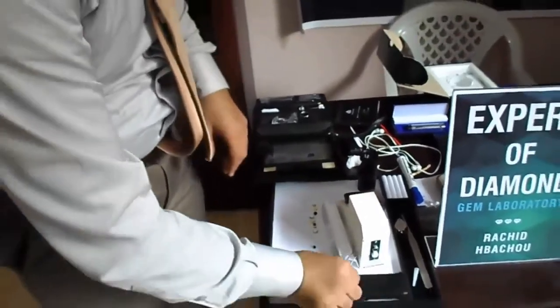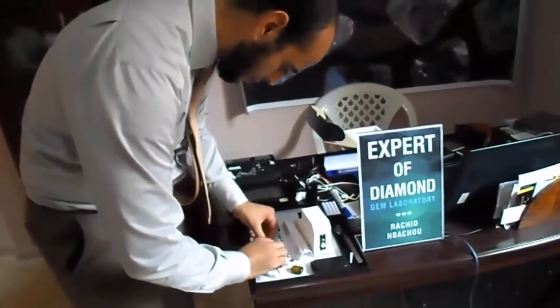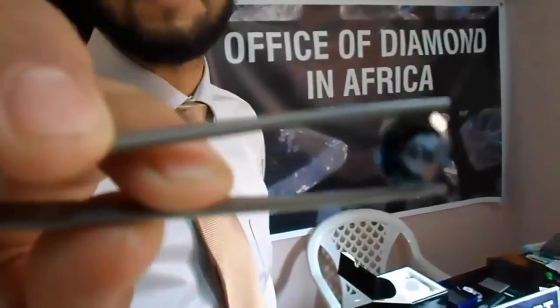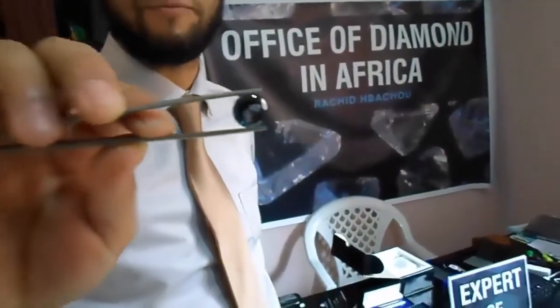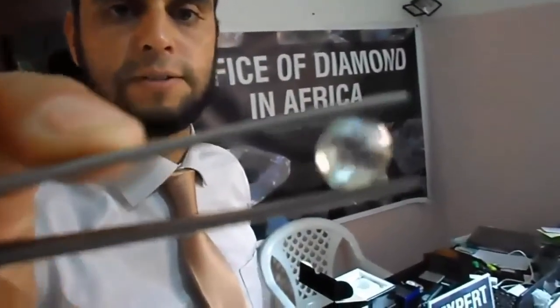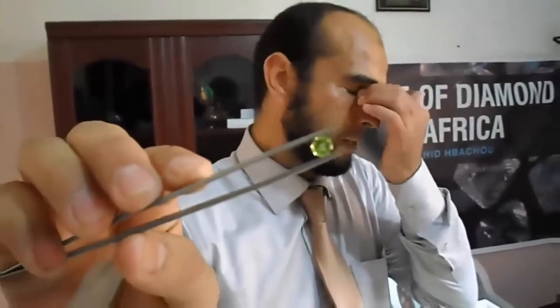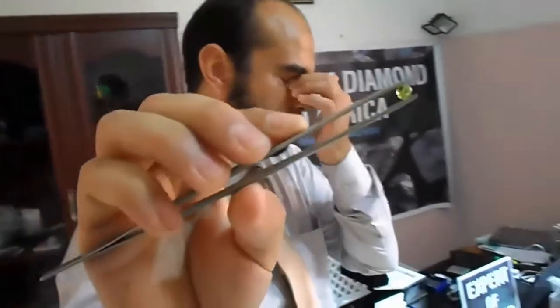You can see also this gemstone, it is a natural gemstone. This is blue amethyst. This is a green amethyst, very beautiful, nice piece. This is a peridot. In this gemstone we can see some small inclusions.